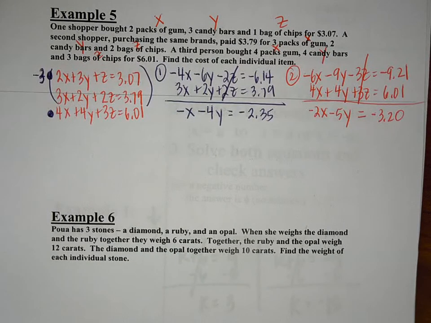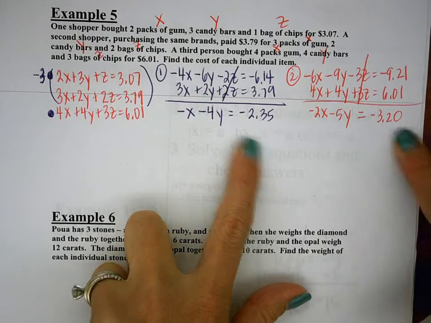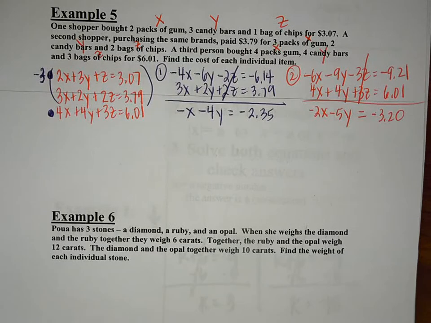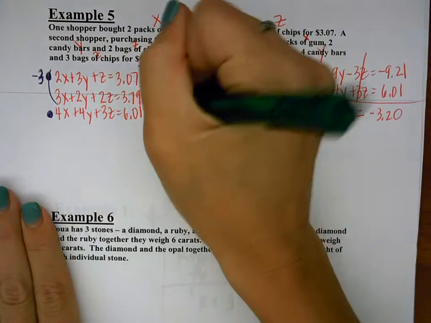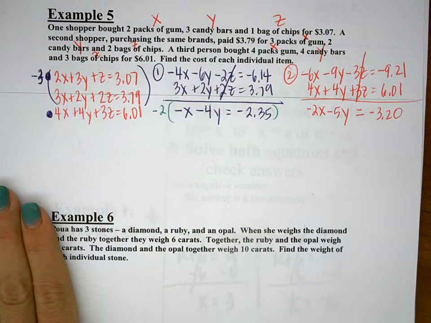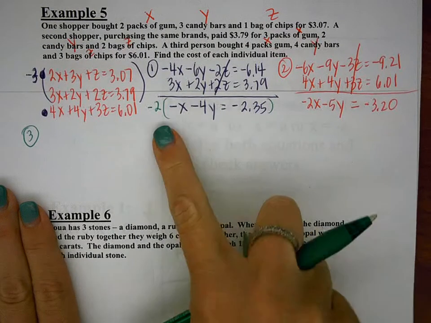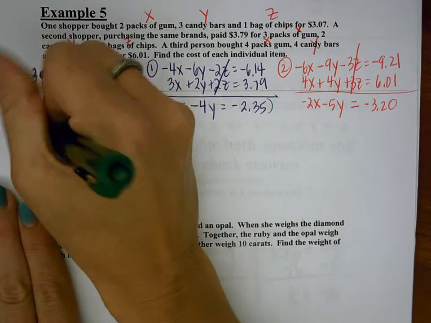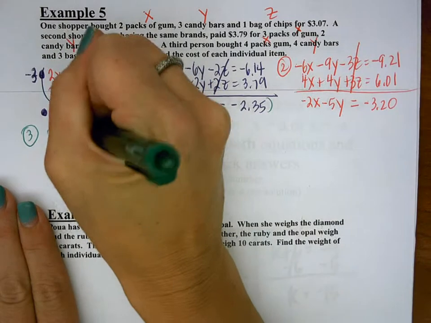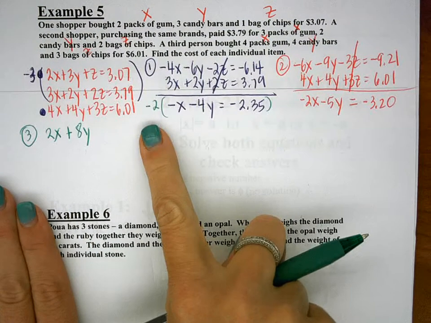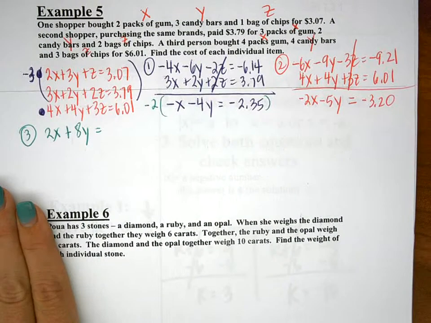Okay, so now we're looking at these two equations. What's going to be the easiest variable to eliminate? X. In order to eliminate the x's, what will I need to do? Good, you're going to have to multiply by a negative 2 in order to make it a positive 2, right? So here is step 3. Negative 2 times negative 1 makes a positive 2x. Negative 2 times negative 4y makes a positive 8y. Negative 2 times negative 2.35 equals, good, 470 is correct.